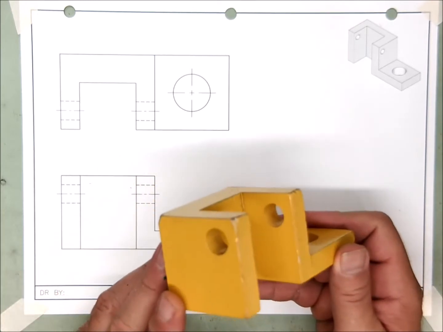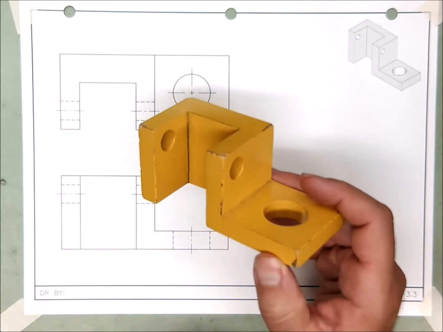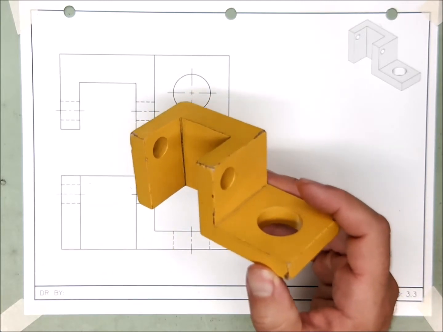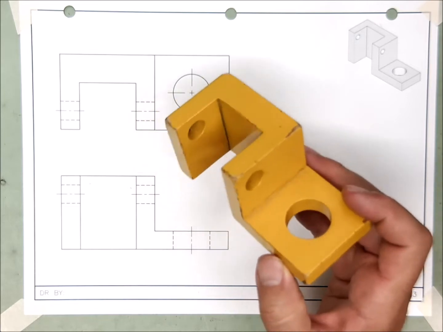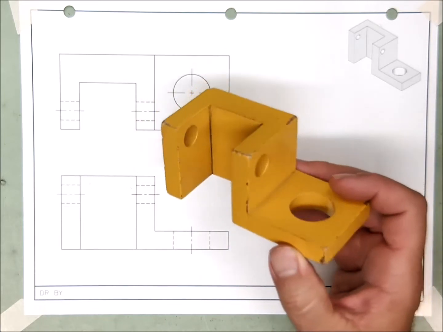So this is kind of a complicated little part. I can't give you the block though because we're not on campus. So how are we going to accomplish this? How are you going to be able to make this view? Well, you have a couple of options.